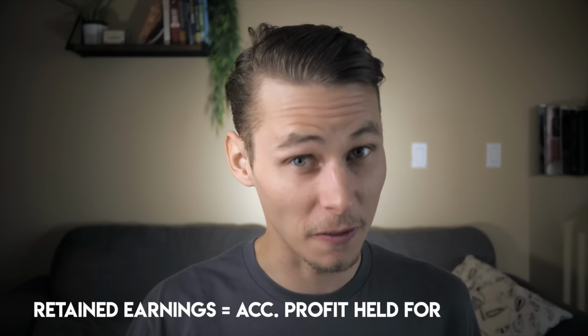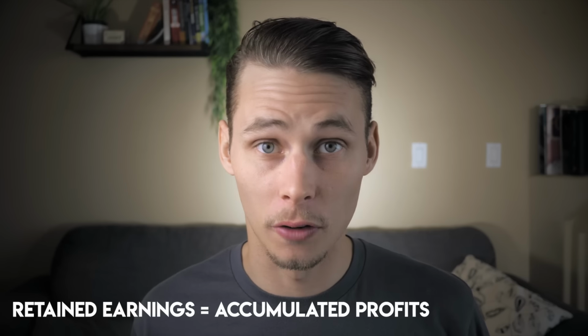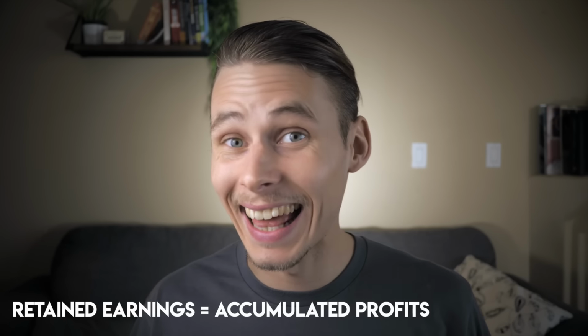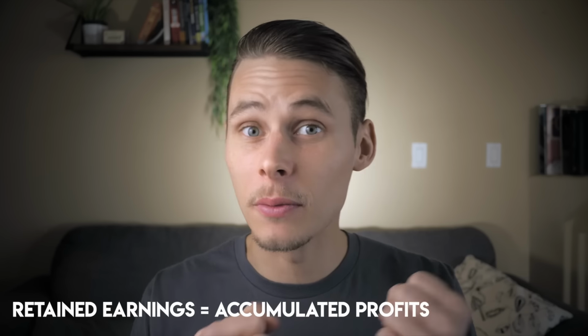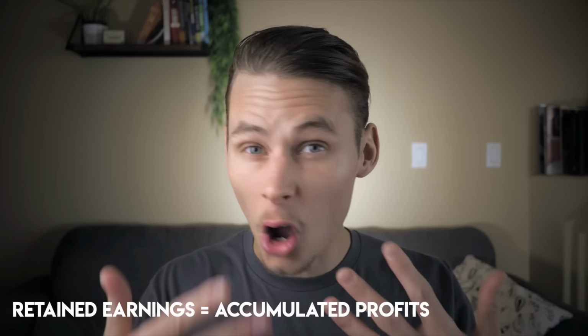Retained earnings are made up of a couple of things. Remember I said that they're your accumulated profits held for future use. So a big chunk of your retained earnings is your accumulated profits, which are your revenues less your expenses, which come straight from your income statement. An income statement is a financial report that you use to track your revenues and expenses over a period of time.